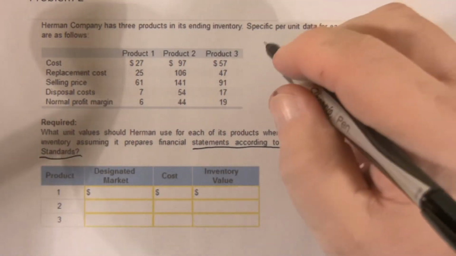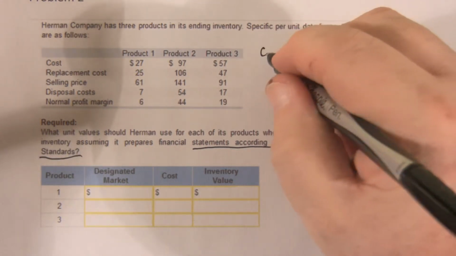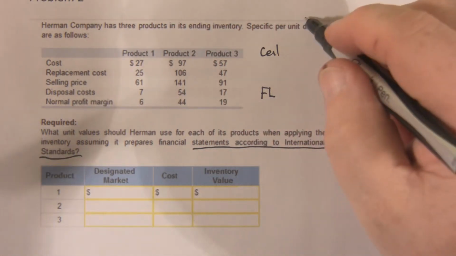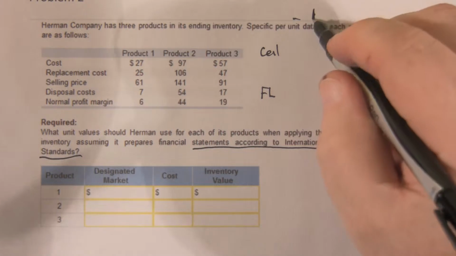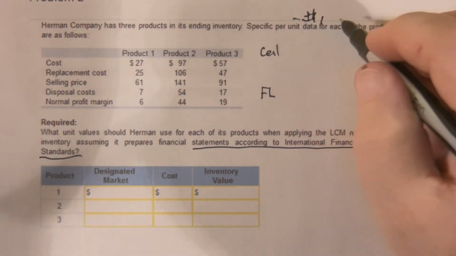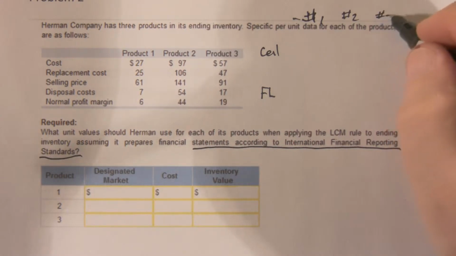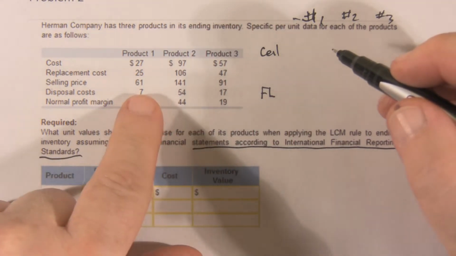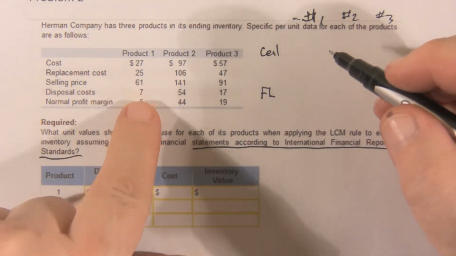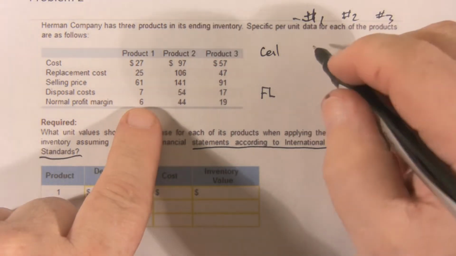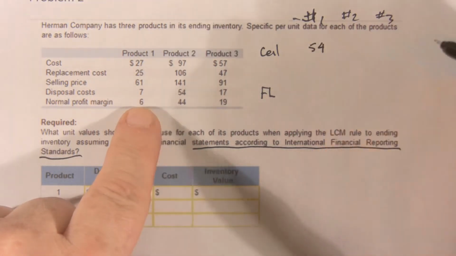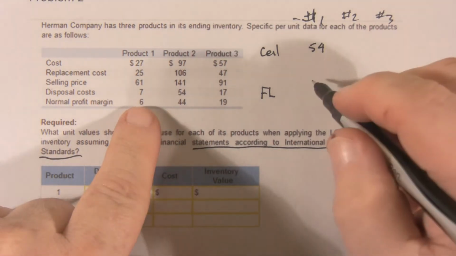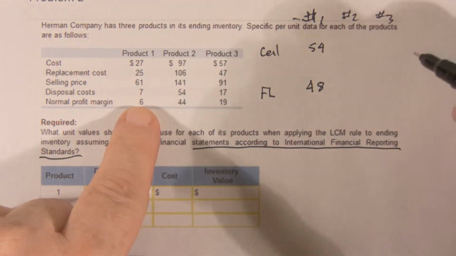We'll do GAAP here. So I'm going to have the ceiling, and I'm going to have the floor, and I'm going to have item product number 1, product number 2, and product number 3. Okay, so the ceiling for product number 1 is the selling price minus the disposal. So that gives me the ceiling price for product number 1, 54. And that has $6 worth of profit, so that has a floor of 48.